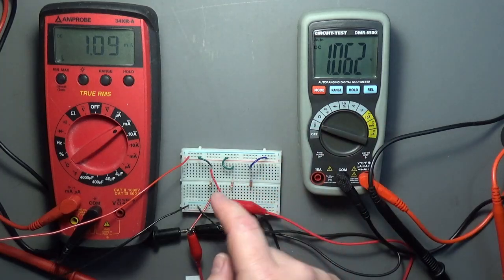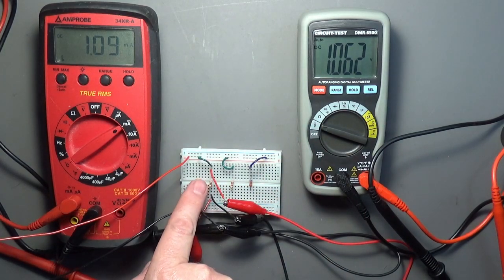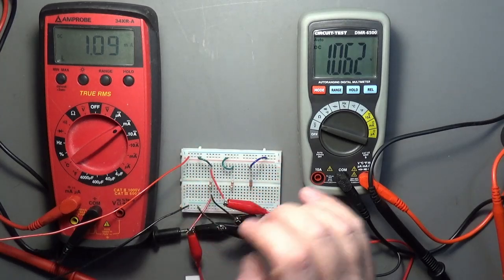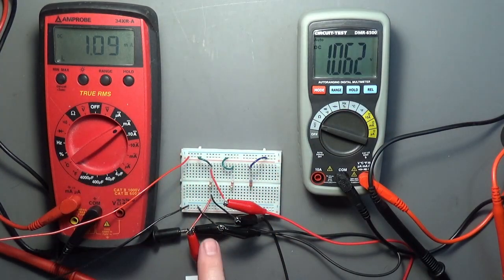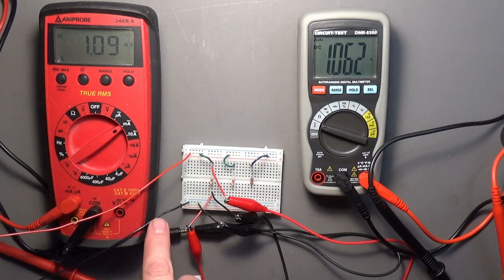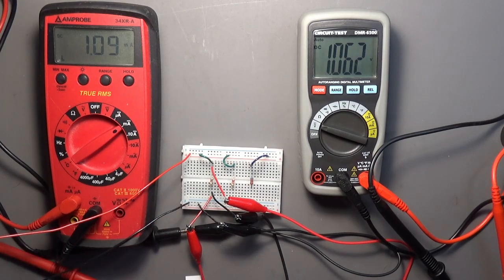So this is currently hooked up to a 1K resistor here, and since this is measuring voltage, we have it across the resistor. This is current, so it's going from one part of the resistor to the negative of the power supply, and the power supply is just off camera here. Now this is a variable power supply, so I can adjust the voltage coming out of it. And right now it's sitting at about a volt.